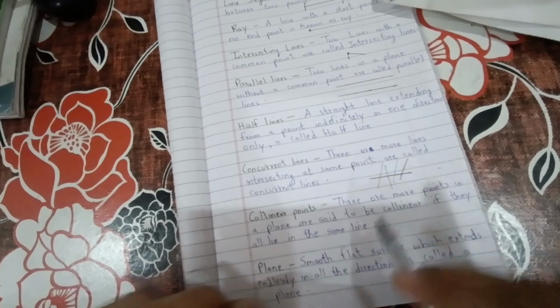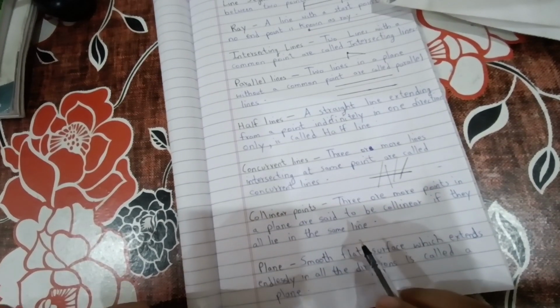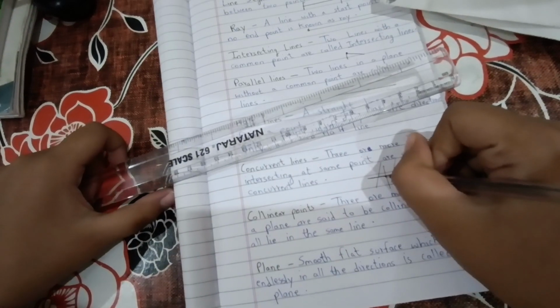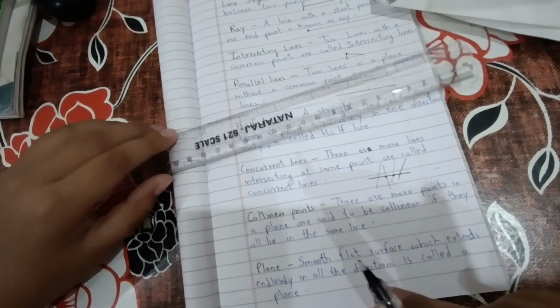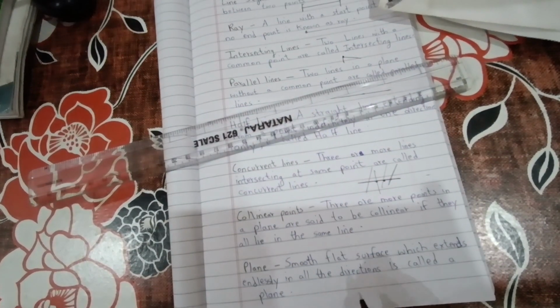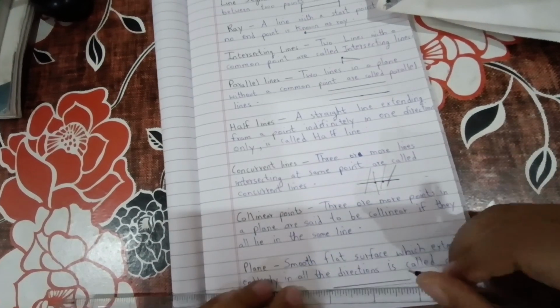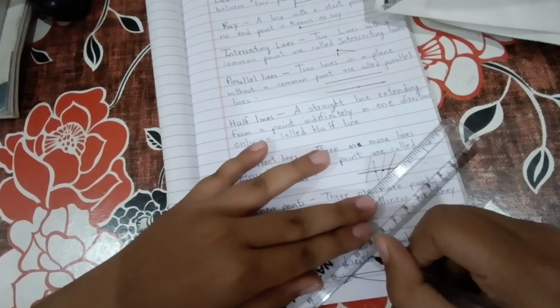Now collinear points. Three or more points in a plane are said to be collinear if they all lie on the same line. Okay, three or more points, as we see here, in the same line. You can take concurrent lines as the example. Plane. Now what is a plane? Everybody knows that. A smooth flat surface which extends endlessly in all directions is called a plane. So a normal figure. For example, it's going like this, or like this, or it may be going like this.